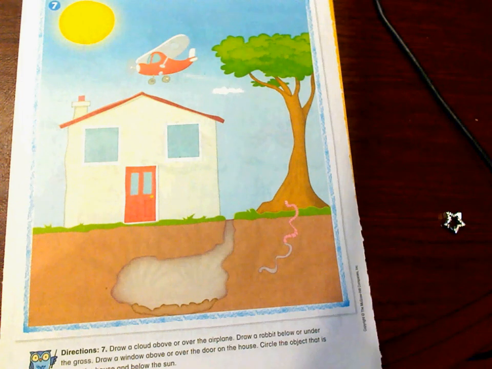Now, the next thing I want you to do is I want you to draw a window above the door on the house. I want you to draw a window that is above the door on the house. Go ahead and pause the video.